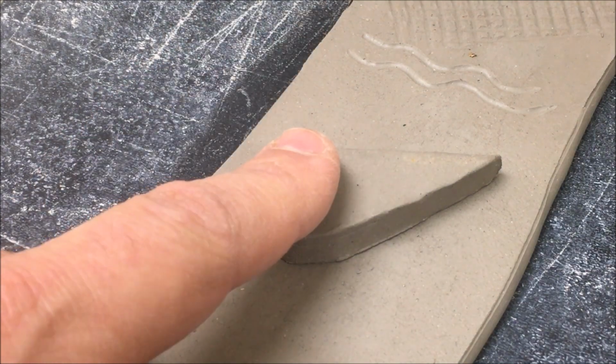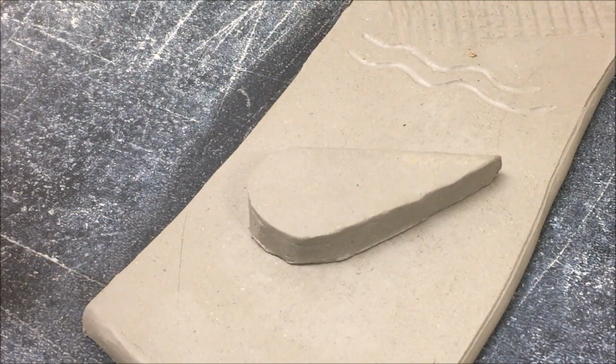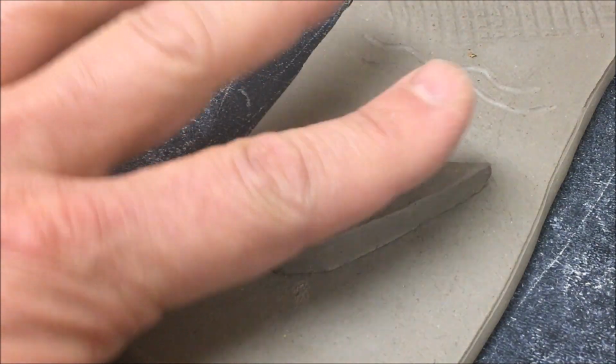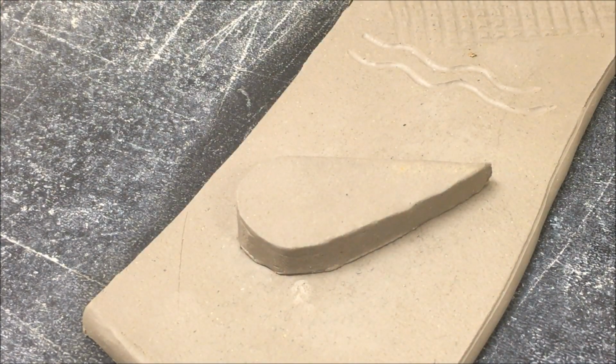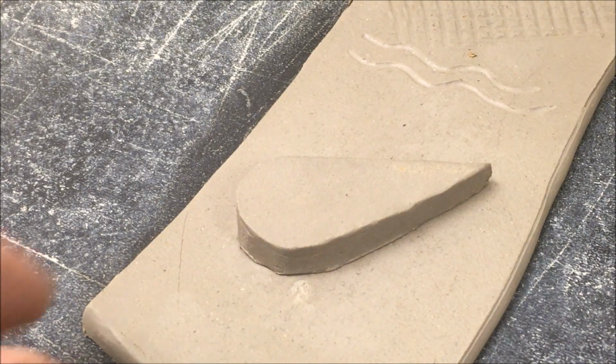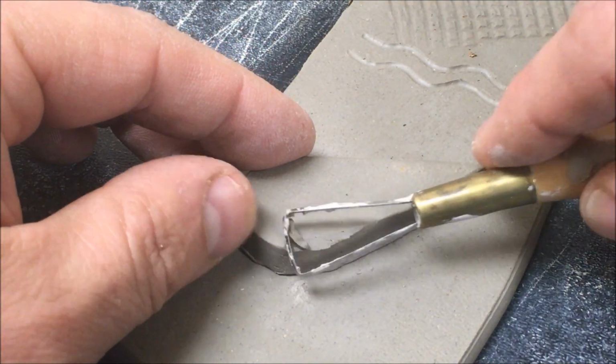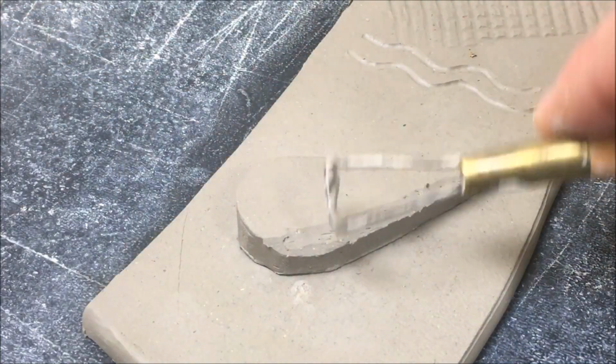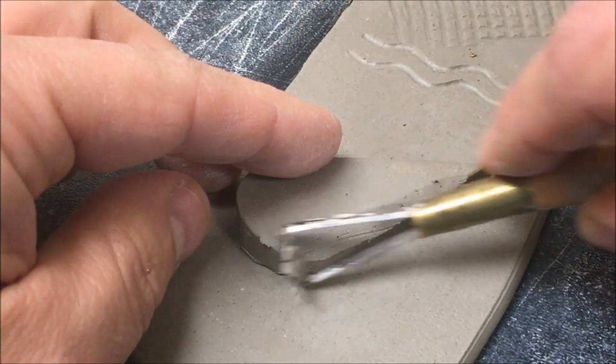I've got this just plain slab on here, but let's say that I wanted to turn this into a teardrop rather than just a flat teardrop. I can use my loop tool to round those corners out and really just carve this piece that I've added on here. So don't forget, you've got different methods that you can use to create lots of different effects.